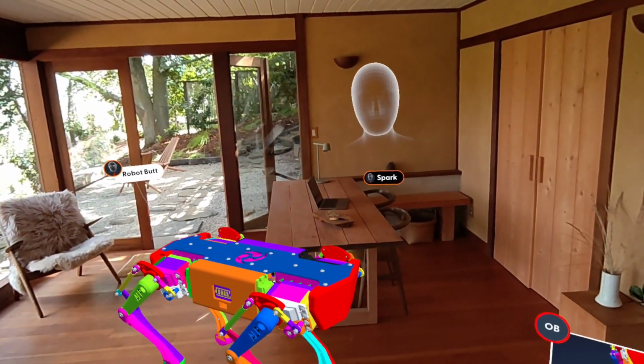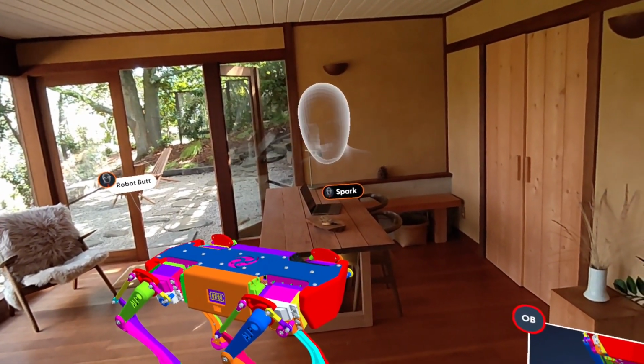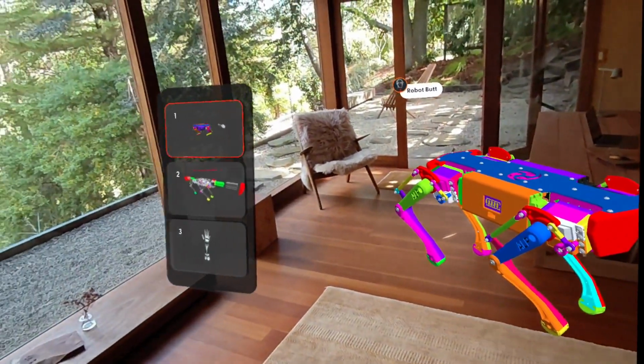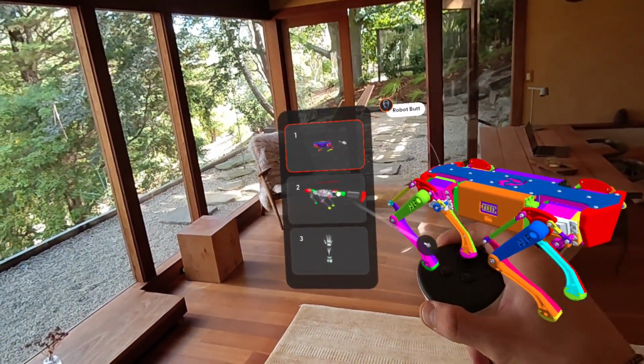Where were we? Let me show you how a Campfire project is organized. I'm going to turn on some new UI for you. Each Campfire project is composed of one or more scenes. A scene is kind of like a PowerPoint slide in 3D.